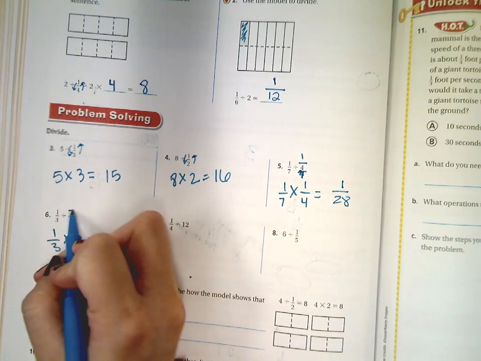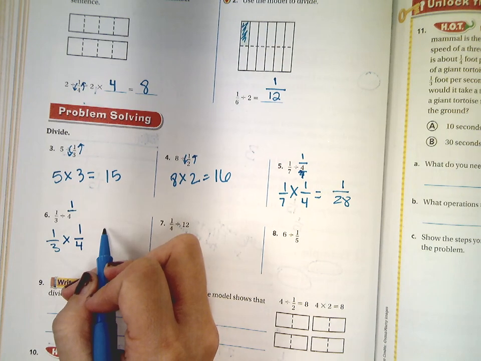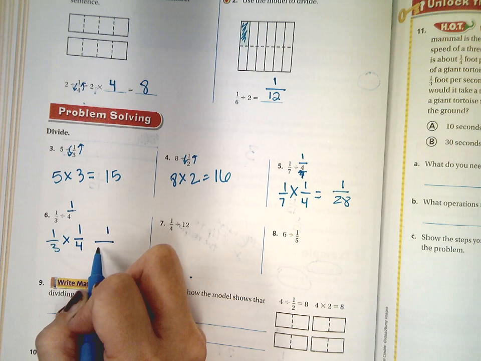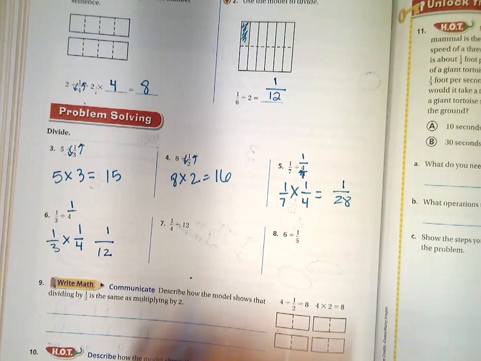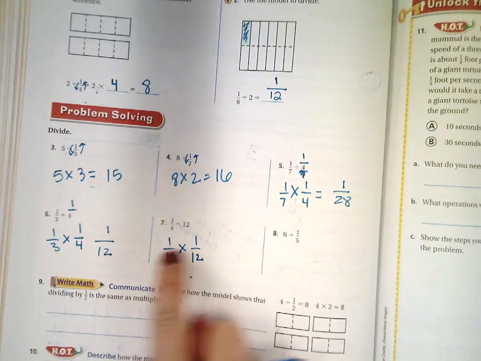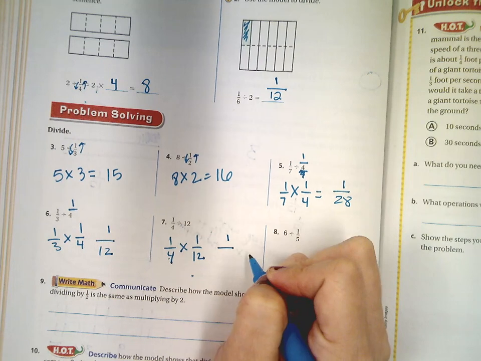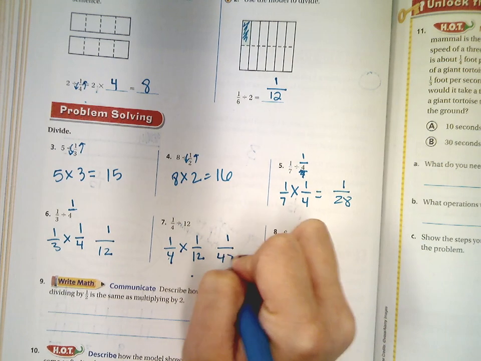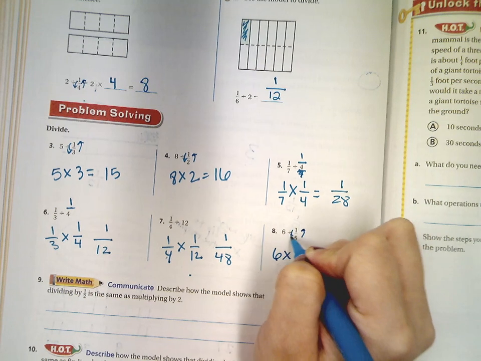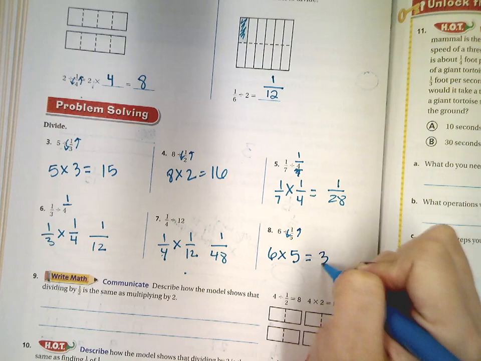Keep, change, flip. I put a 1 over my whole number. 1 times 1 is 1. 3 times 4 is 12. Keep. I change. I flip. 1 times 1 is 1. 4 times 12 is 3. I keep. I change. I flip, so I get 5, and then multiply to get what? 30.